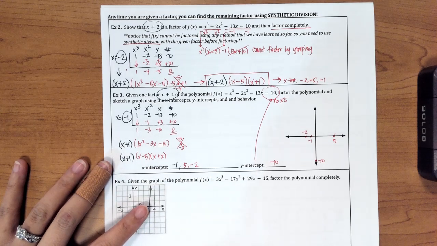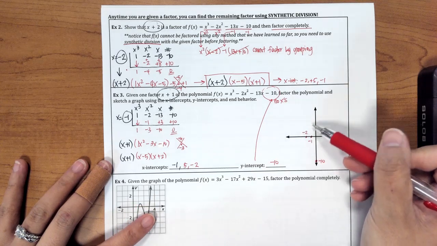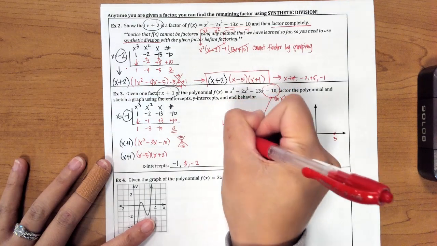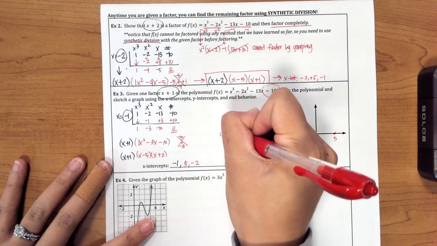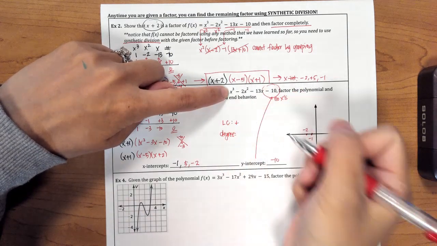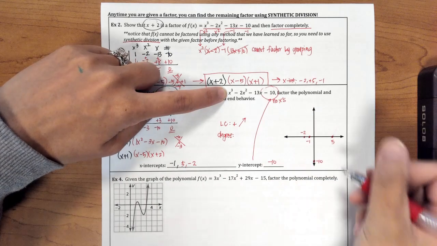Now, I can sort of see how the graph is going to go, but we don't know how to connect these points unless we think about the leading coefficient and the degree. The leading coefficient here is positive, so I know that the graph is going to go up on the right.